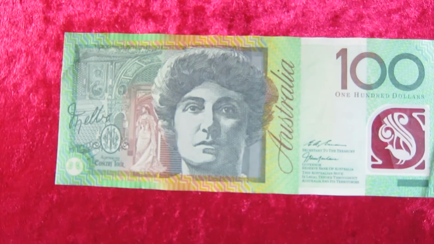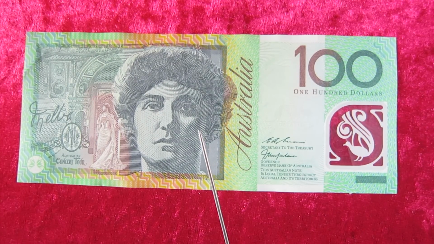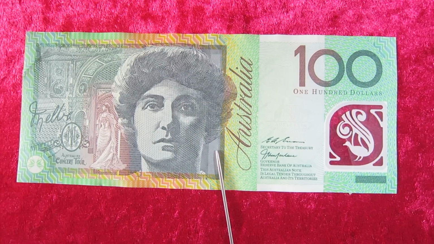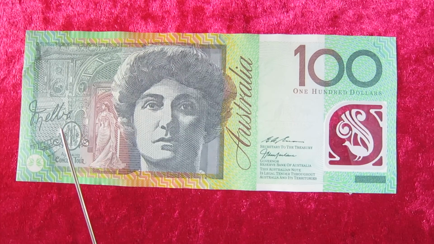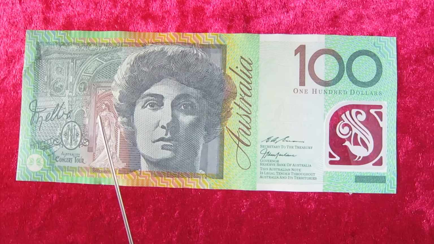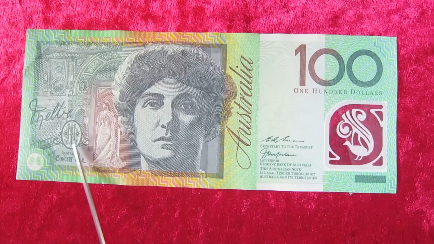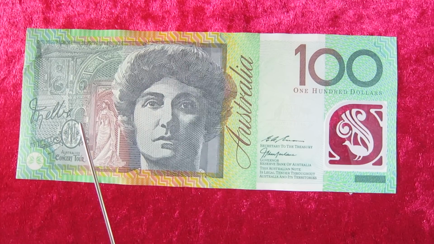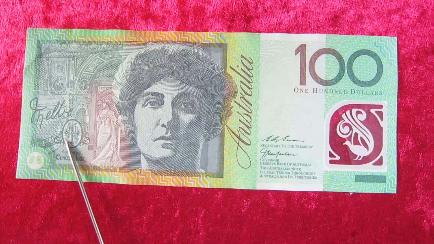This is the $100 note, and it was designed by Bruce Stewart. It has a portrait of Dame Nellie Melba, for whom the dessert Peach Melba is named. She achieved international recognition as a soprano. This is Her Majesty's Theatre in New South Wales, and the performance in September 1911 was apparently a highlight of her career. There's her signature, Melba. And this is the monogram for the program for the 1902 Australian Concert Tour, which was designed by Melba.